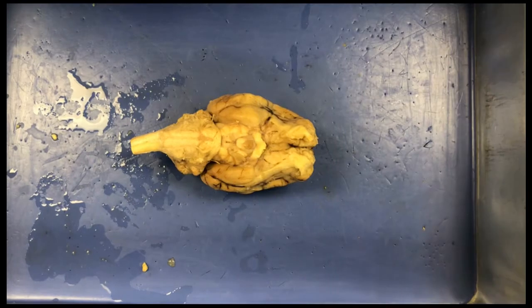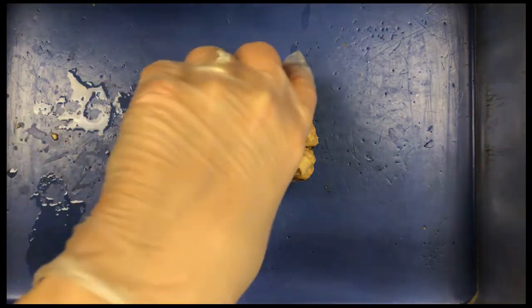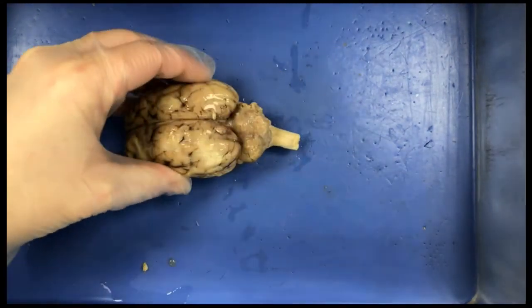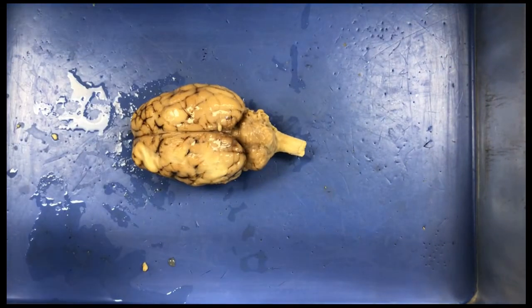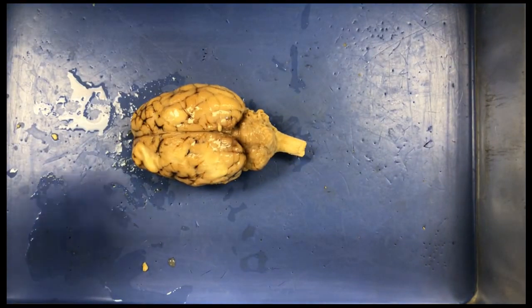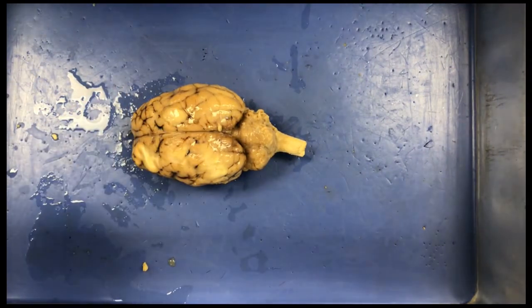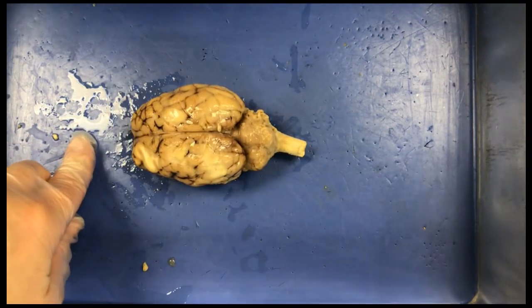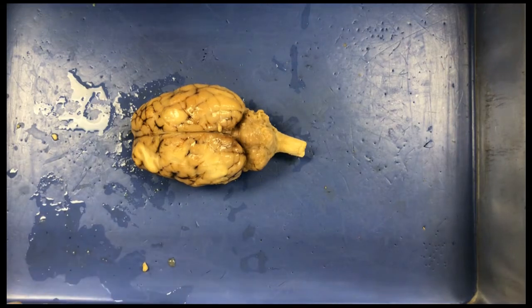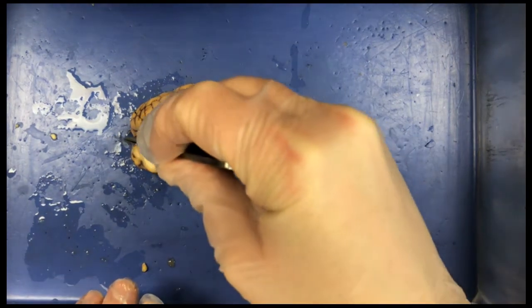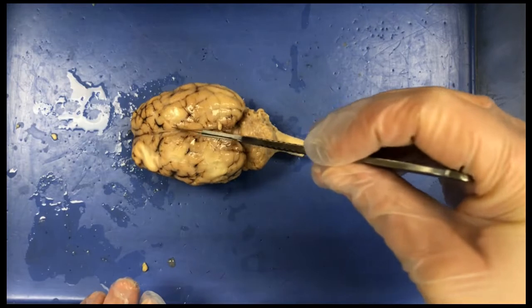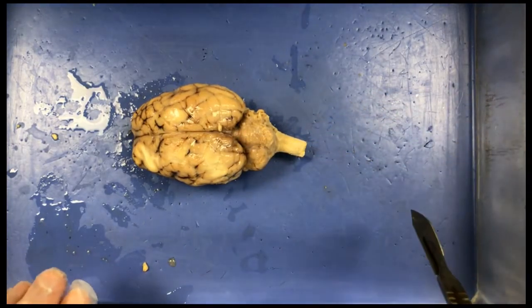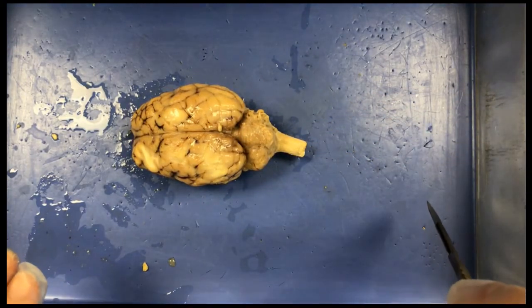Okay, we're now going to get into part 3, which is our internal examination of our sheep brain. So we're now going to cut the brain in half. You're going to take your brain and place it again so that you see the superior view of the cerebrum. So the curved top of the cerebrum is facing up. And you're going to use a scalpel to slice through the brain along that center line, so you already have a path that you can trace to cut the brain in half.